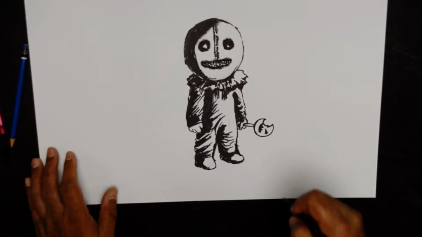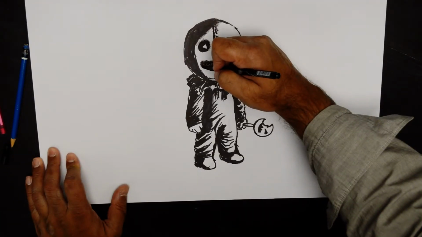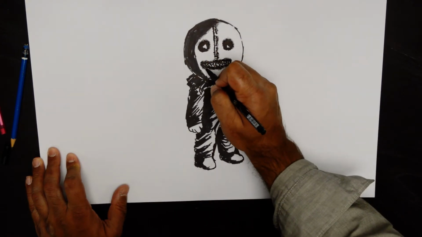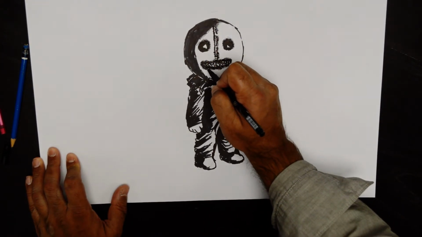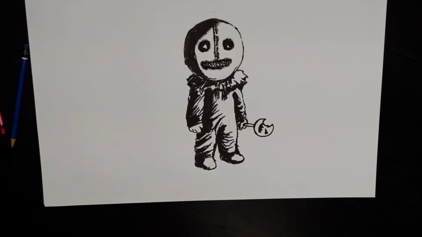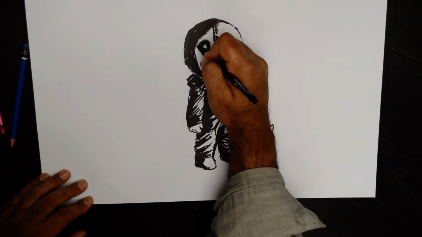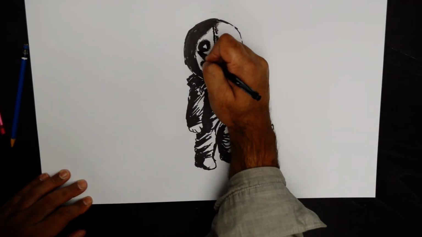So as you see, that looks a little more threatening, because that is the whole point. And then keep this crosshatch going.